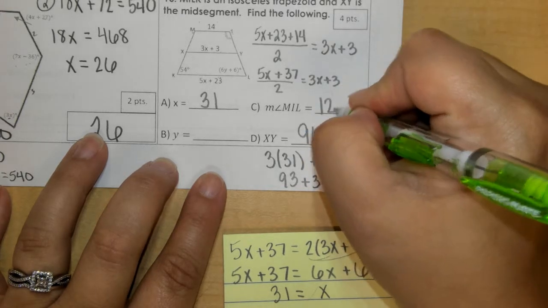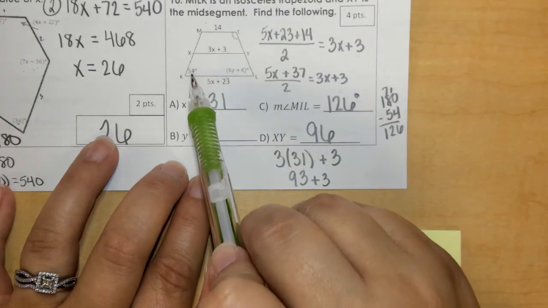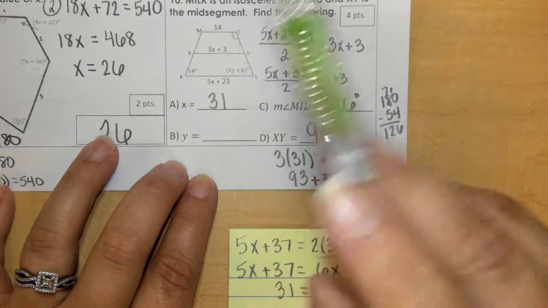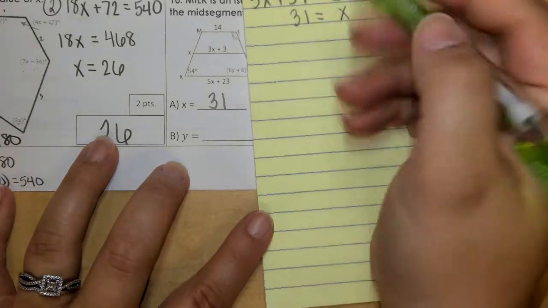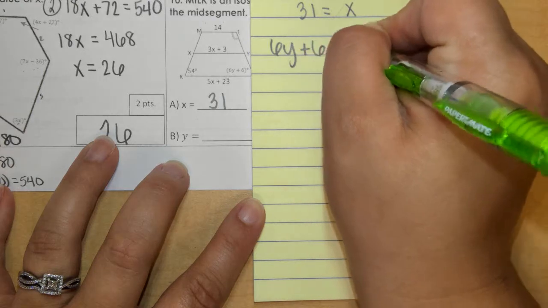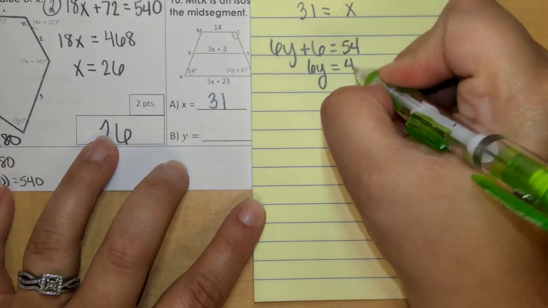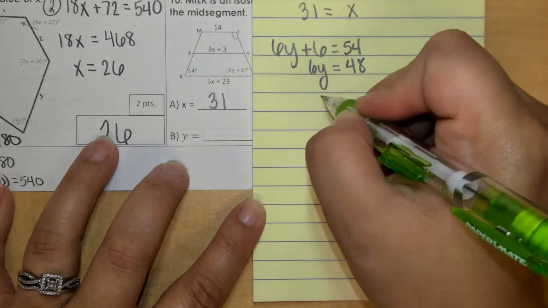So 126. And then to find y, the base angles are congruent. So I would just set up 6y plus 6 equals 54. And if I subtract 6, I get 48. Divided by 6 is 8.